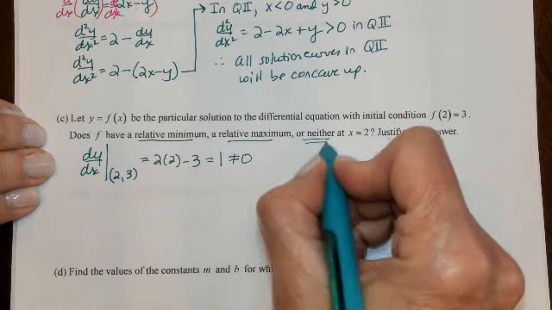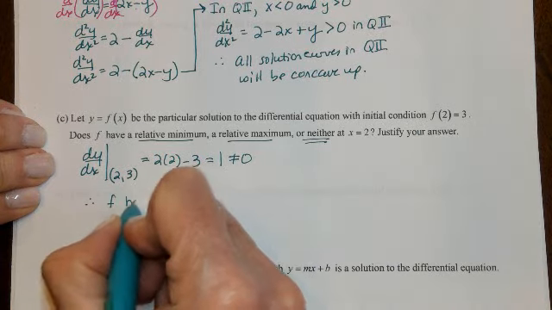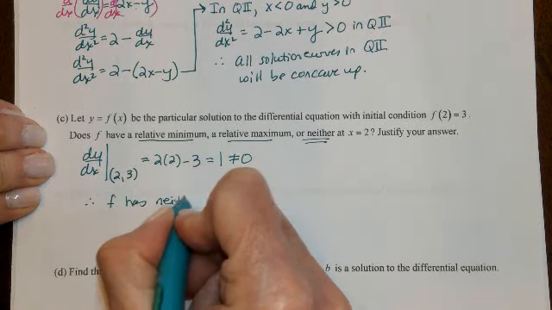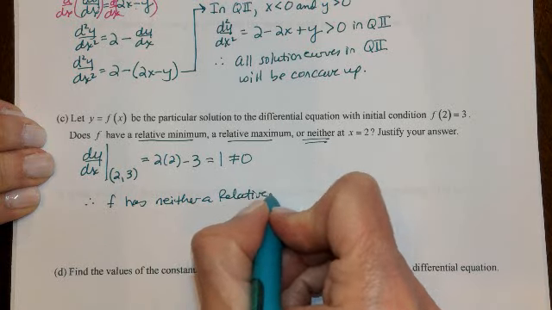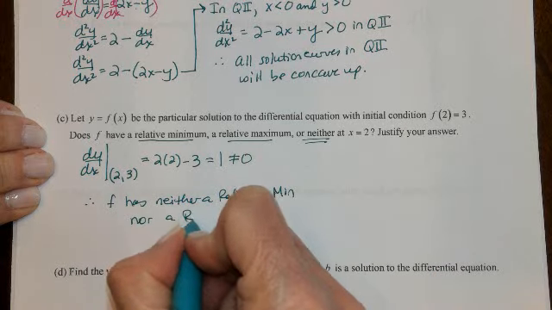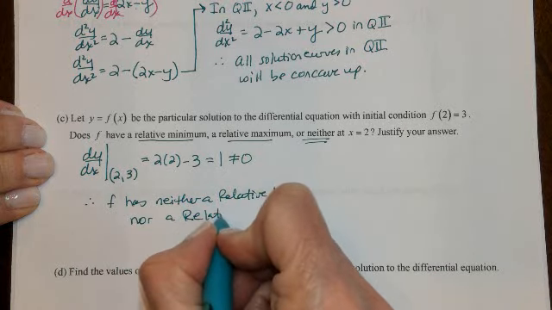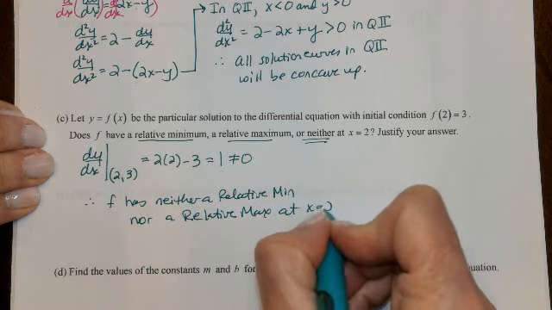So our answer is going to be neither. Therefore, f has neither a relative min nor a relative max at x equals 2.